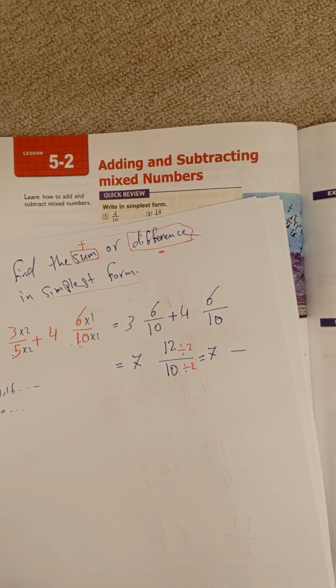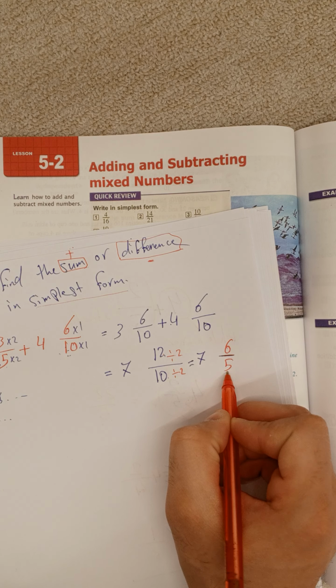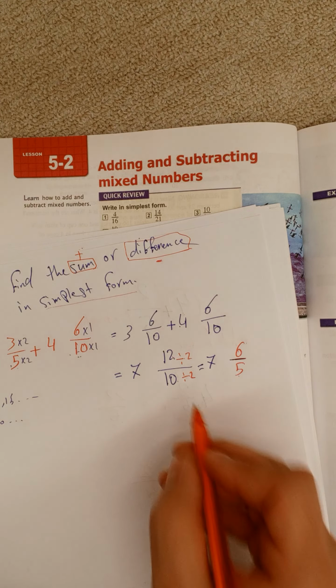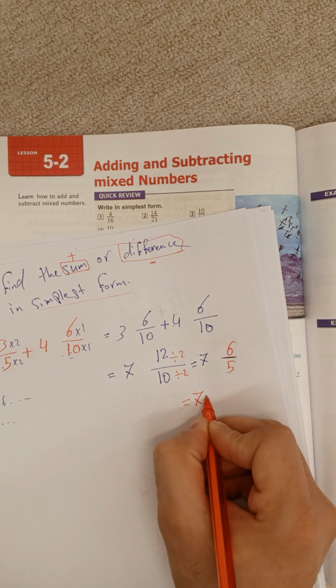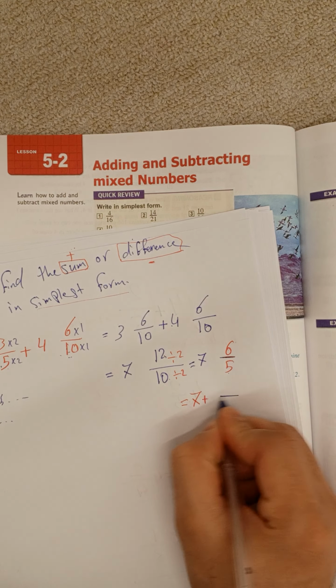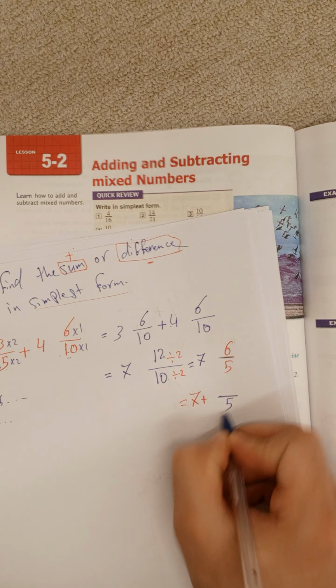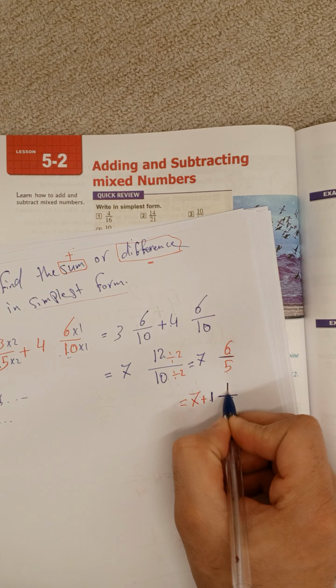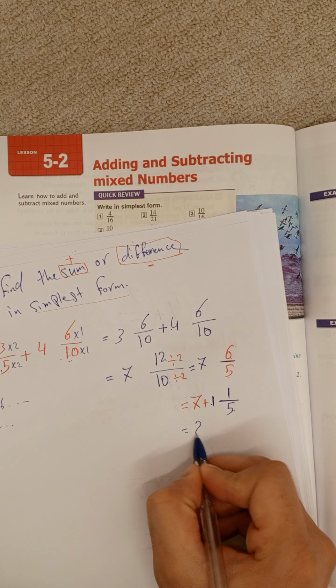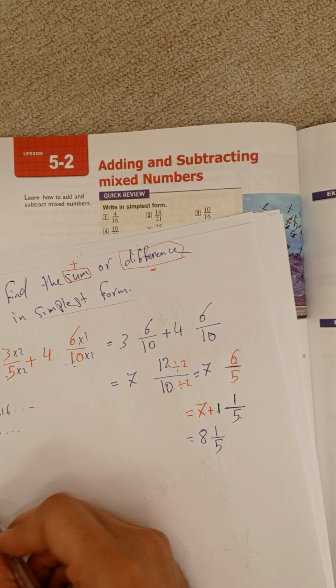Look at this fraction. The numerator is bigger than the denominator. We have to change it to a mixed number, right? So 7, between this one is the addition, plus. Our denominator is 5. What number multiplied by 5 is very close to 6 or equals 6? 1, right? 1 times 5 is 5. This one is 6. How many are left? 1. So it's going to be 7 plus 1 is 8 and 1 over 5.